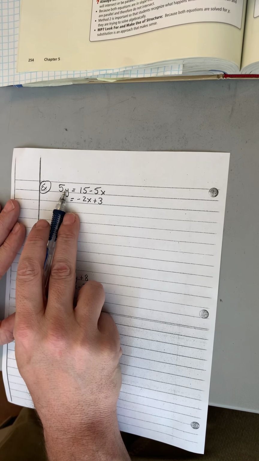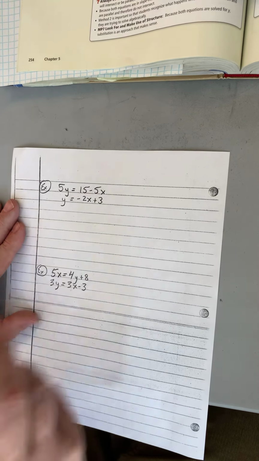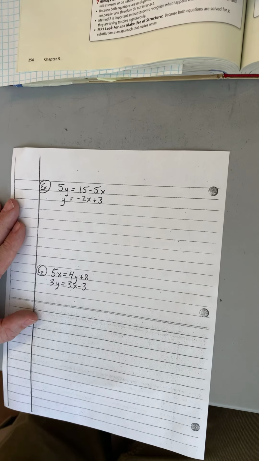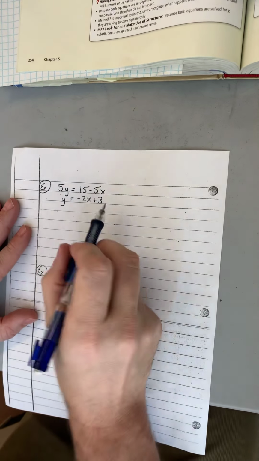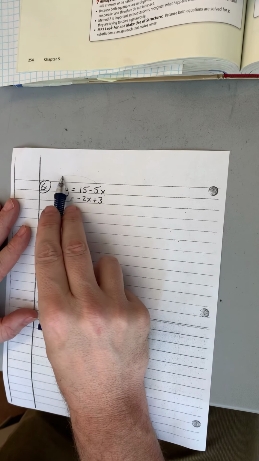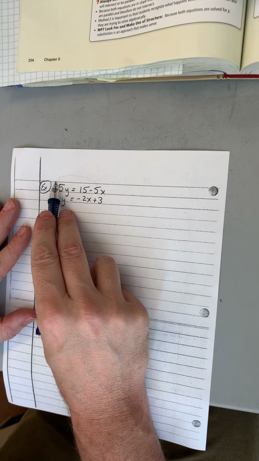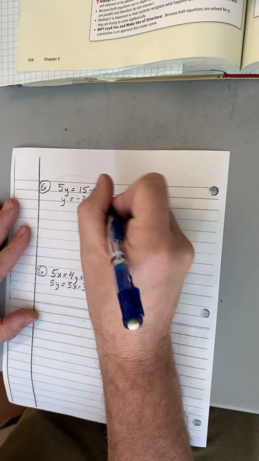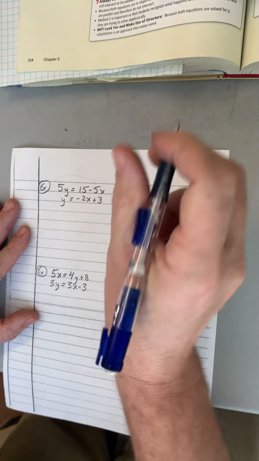I'm going to try to use elimination first by lining these up, which means I'm going to put my x's and my y's on one side, which means what? This 5x has got to come over here, which means I can add 5x to both sides.